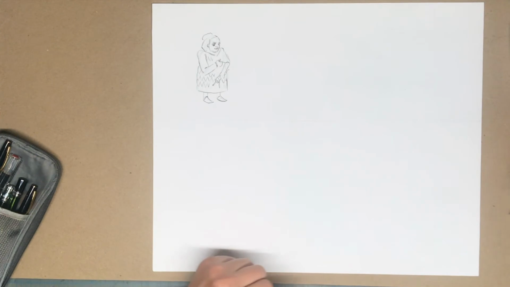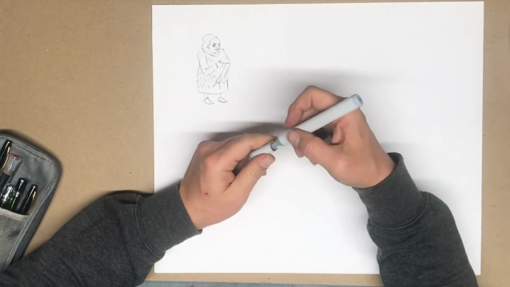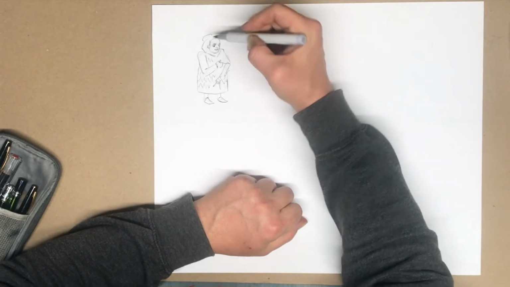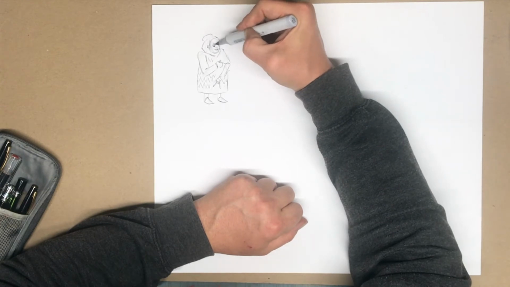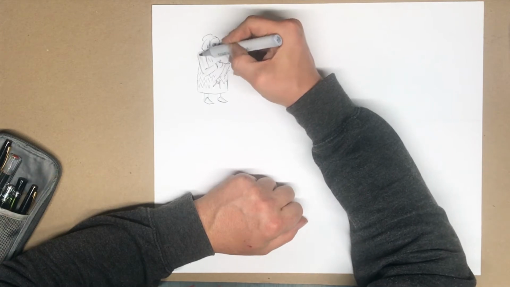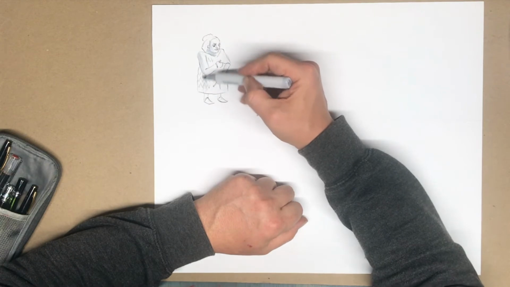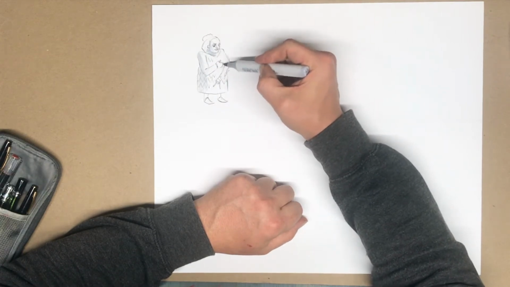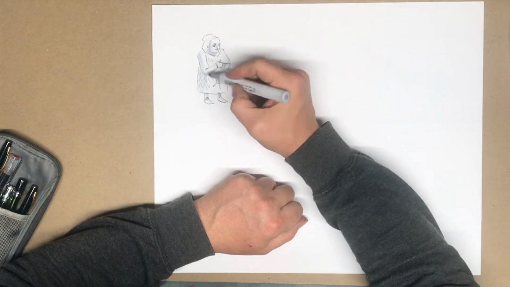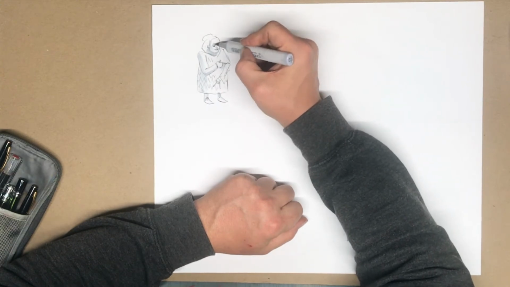Definitely render them though. So how do you render them? Look, a number of different ways. I like, for quick rendering, to use these Copic markers. Again, how much rendering is up to you, really. You can even keep these flat. But I think you'll find you'll have a better idea of what you want to do, how you want to develop your idea with a little bit of value.